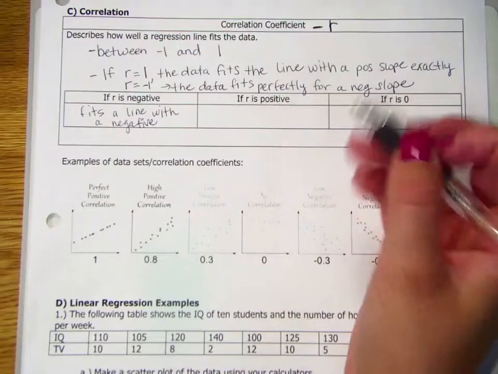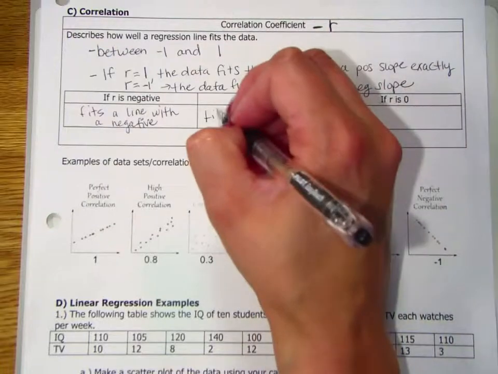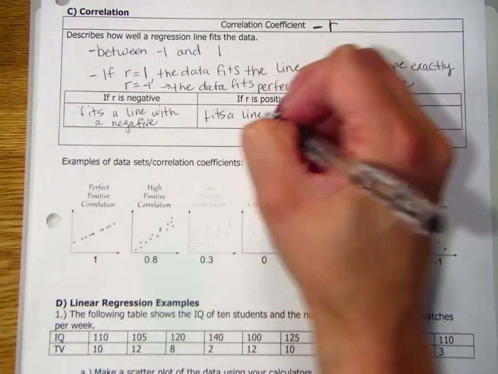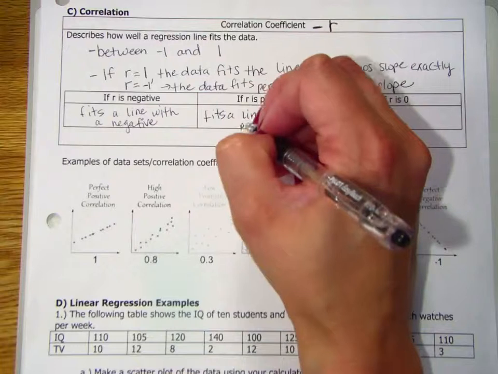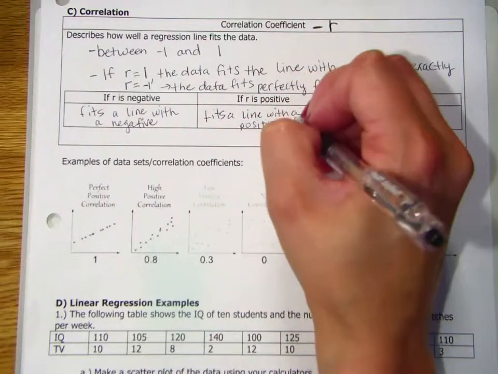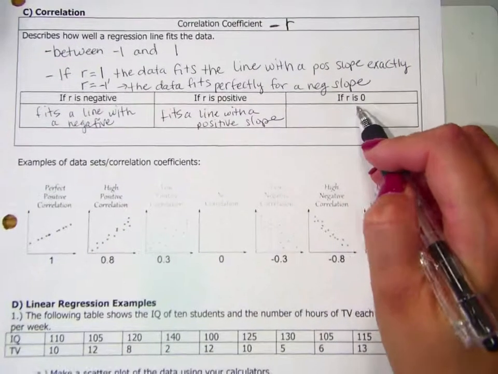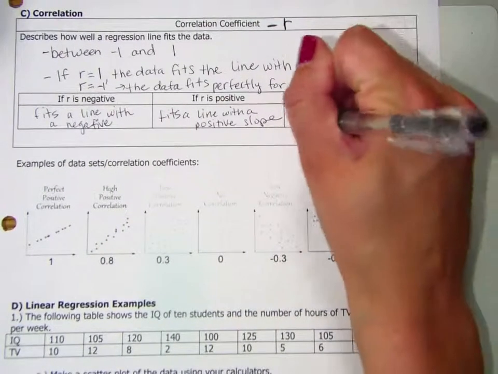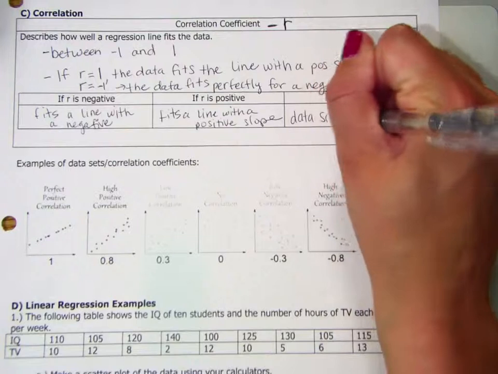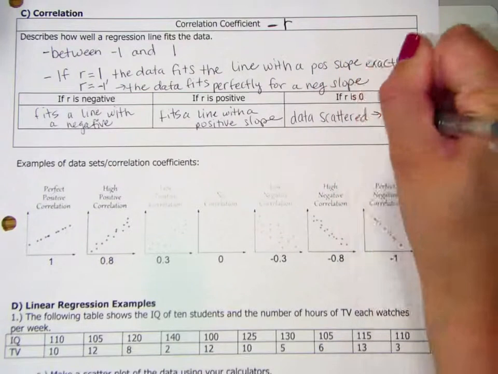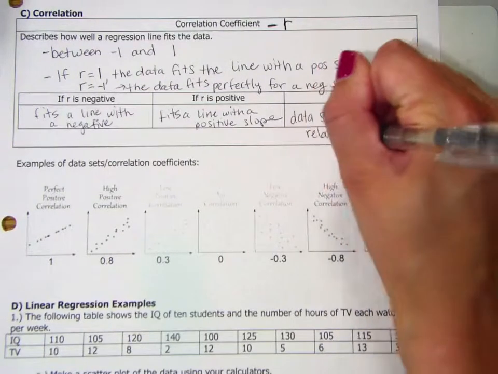Vice versa, for r being a positive value, this is fitting a line with a positive slope. So your correlation coefficient is going to be somewhere between -1 and +1. If you are right in the middle of that, at 0, this means that your data is totally scattered and there's no relationship, no linear relationship.